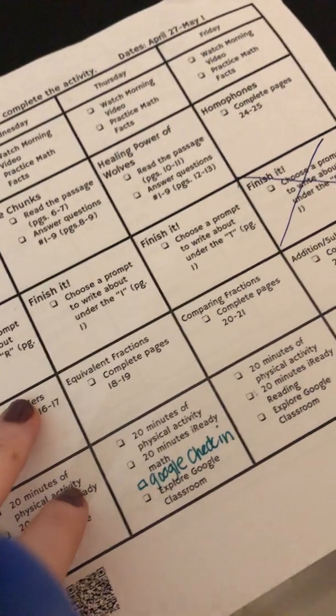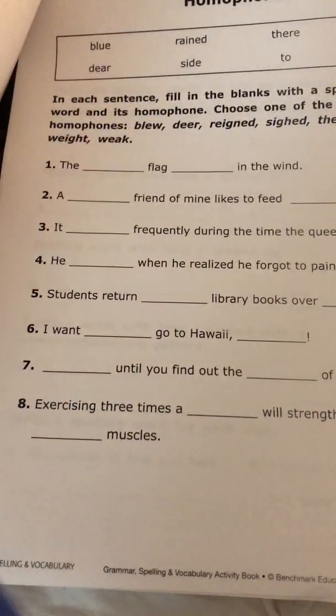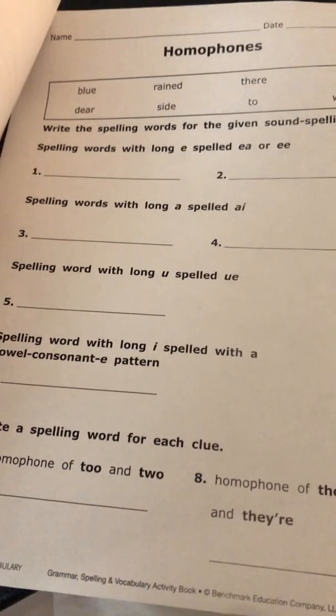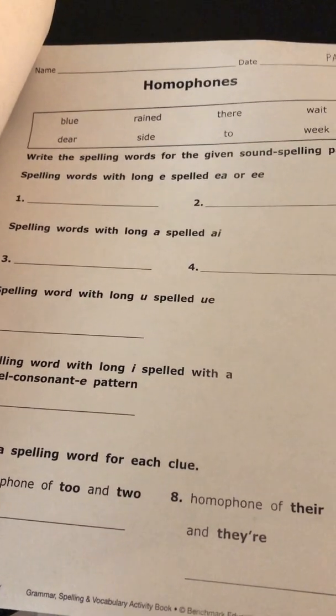I'm going to show you, though, what the homophone pages look like. So the homophone pages are pretty short. There are your homophones at the top, and you just have to fill those in. So that would be easy to get ahead if that is something that you're interested in, and it's running back. So same homophones on the page. And we'll kind of go over the math really quick.